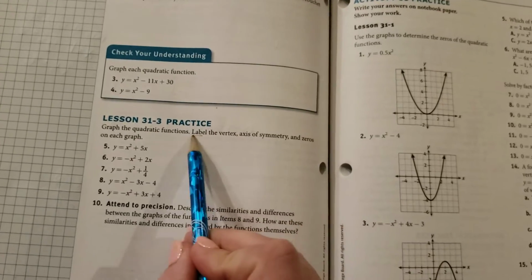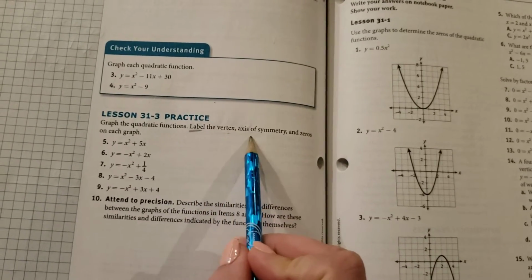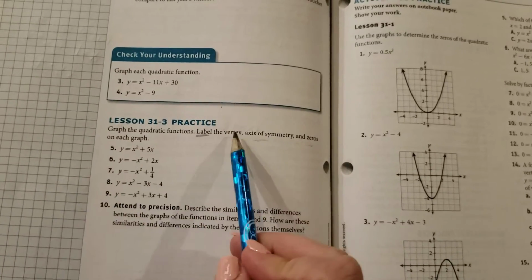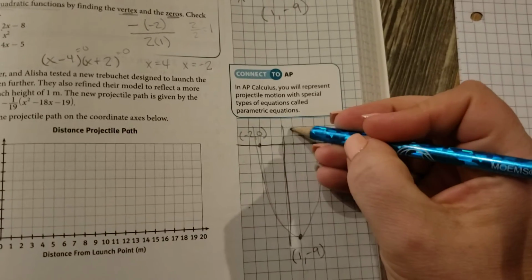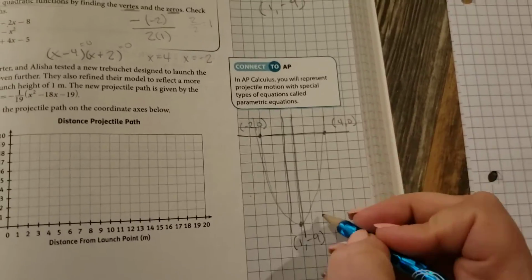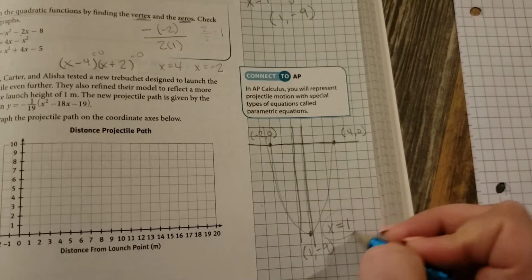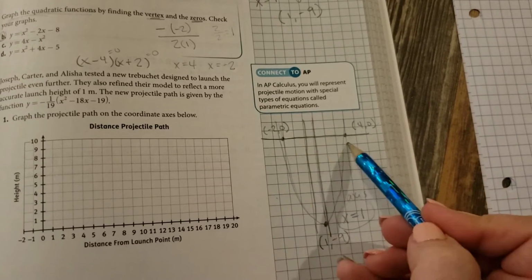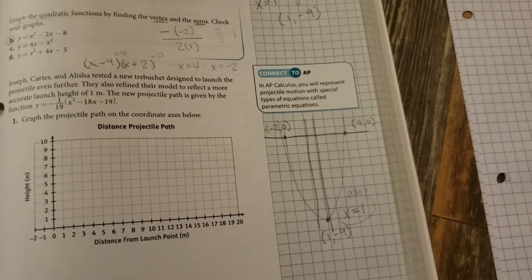So it does say to label the vertex, the axis of symmetry, and the zeros. So if I were to label my axis of symmetry back on this one, that'd be this line right here that goes through here, and it's x equals 1. That would be my axis of symmetry. Okay, so if it asks you to label each of your things, make sure that you label them.